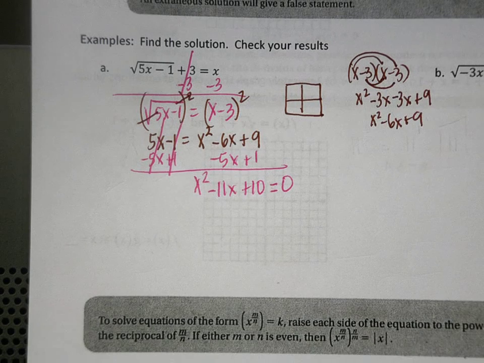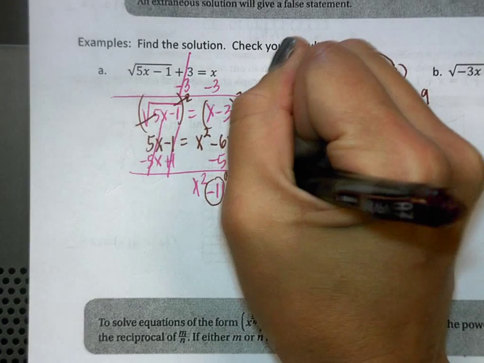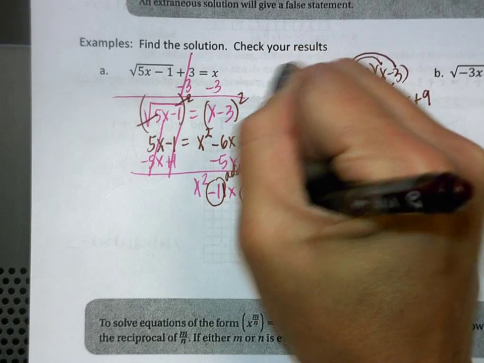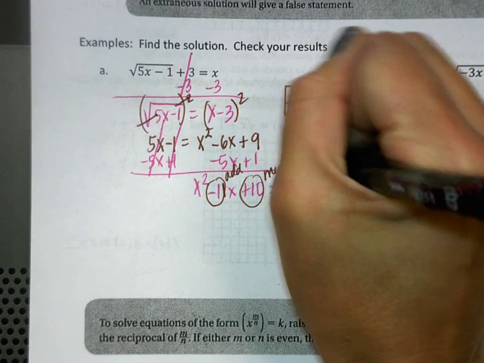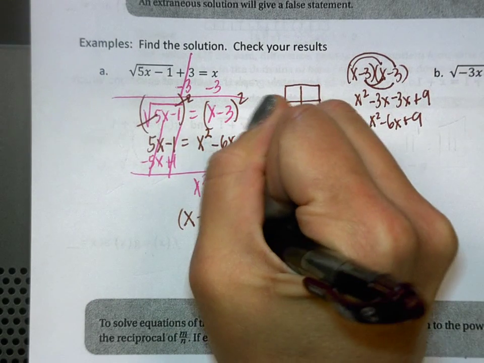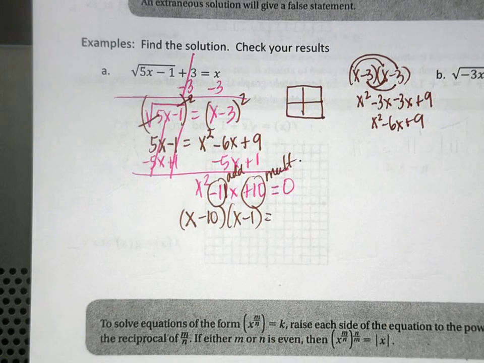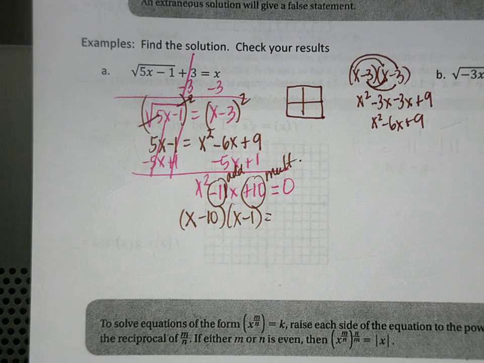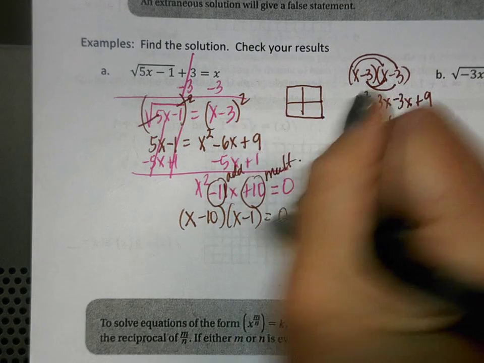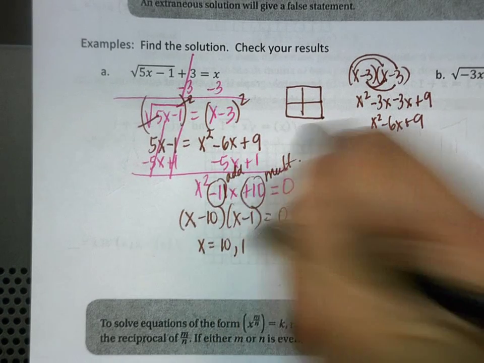Now we have to factor this. Remember, we're looking for a number that adds to be negative 11 and multiplies to be 10. What did you say it was, Anthony? Good. X minus 10 and x minus 1, those add to be negative 11 and multiply to be a positive 10. And when we set those equal to 0, what does x equal? 10 and 1. Very good.